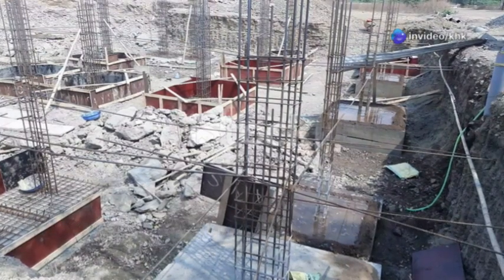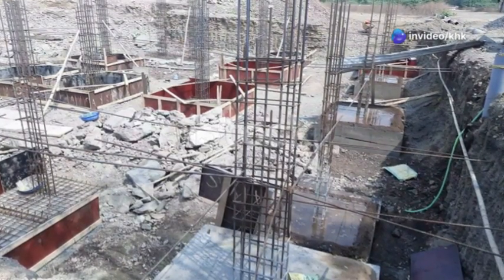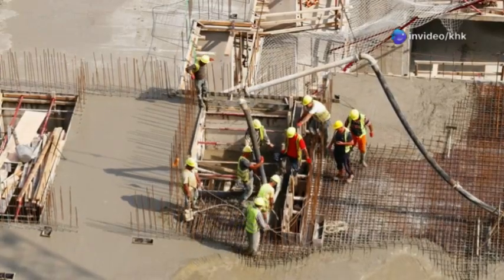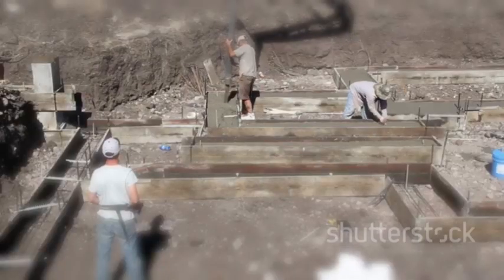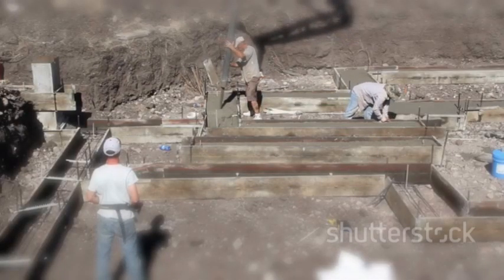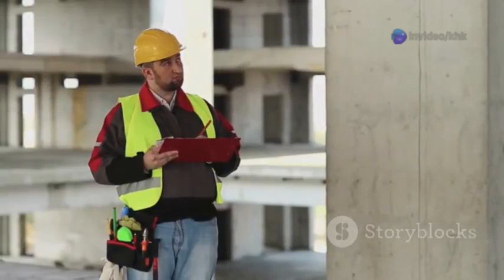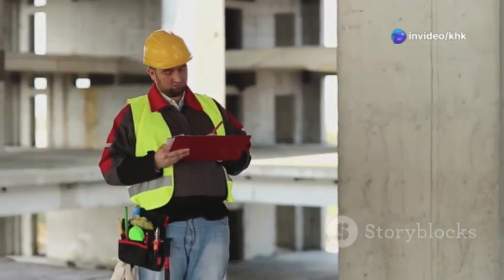Section 5. Material selection for column footings. Concrete is the most common material for column footings. It is strong, durable, and readily available. The concrete mix needs to be carefully designed. This ensures it can withstand the imposed loads and environmental conditions.